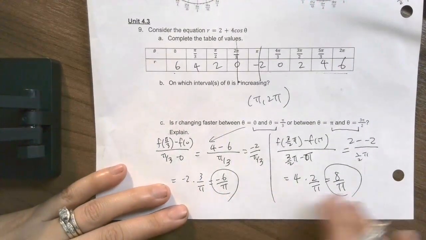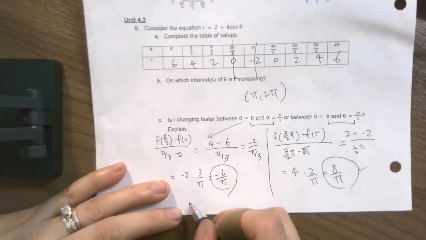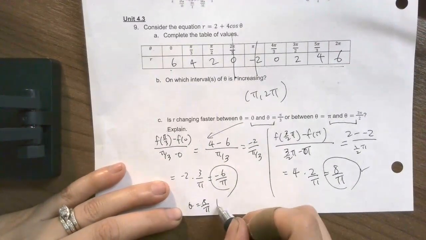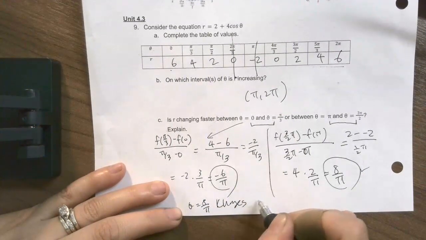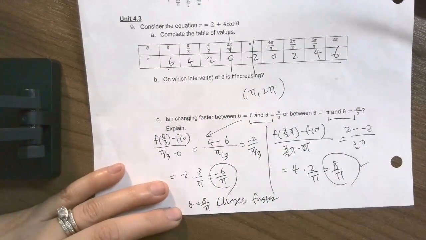So which one has the bigger magnitude? The second one. So I will say the interval with 8 over pi changes faster, because this magnitude is bigger. The absolute value of this is bigger.